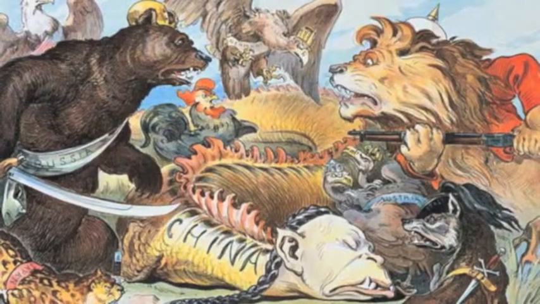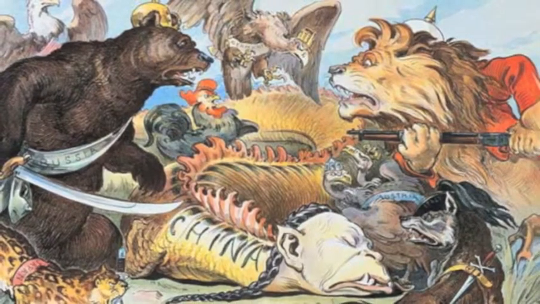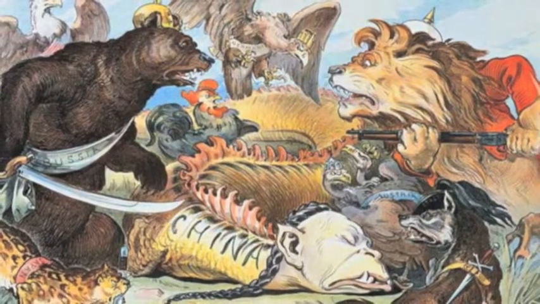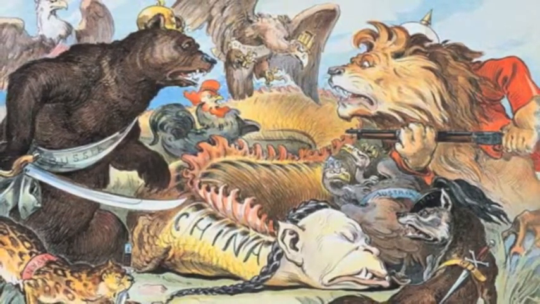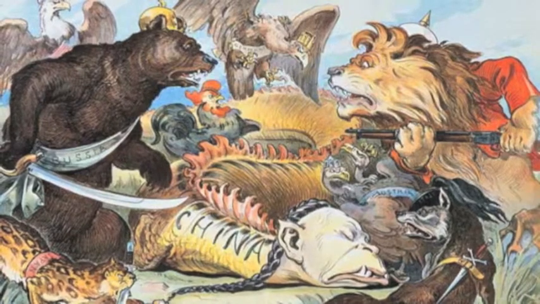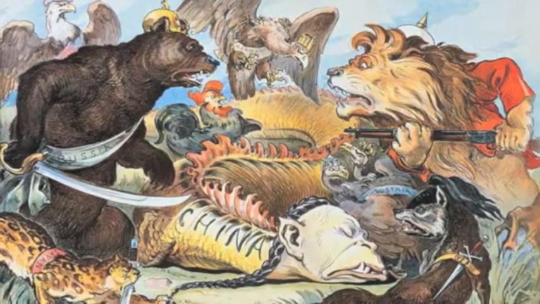This is an example of a cartoon made to represent the competition between the countries, in this case fighting over China. The countries are represented with animals to show how violent and aggressive they were. The animals are fighting over a dead body, representing China.